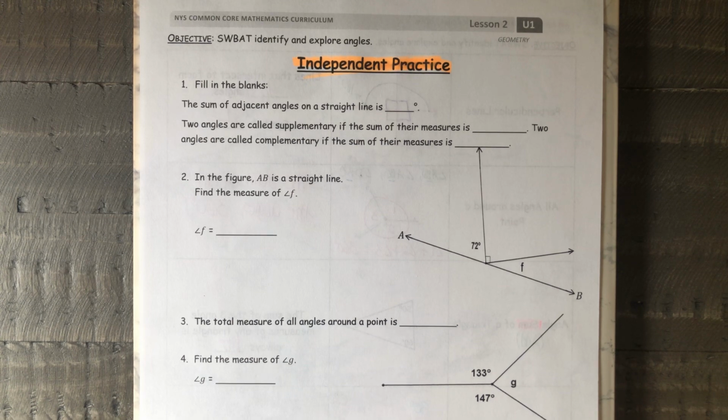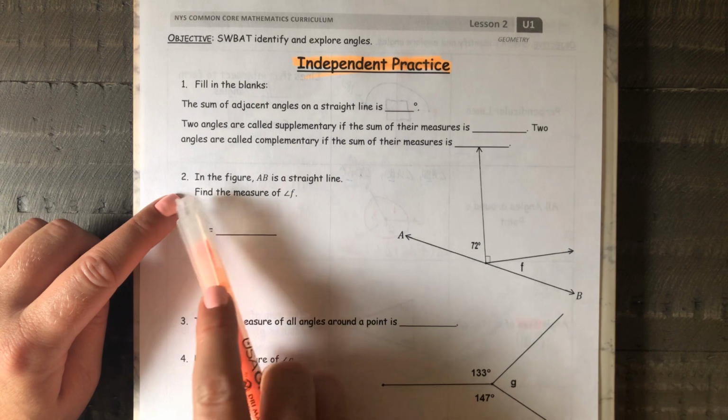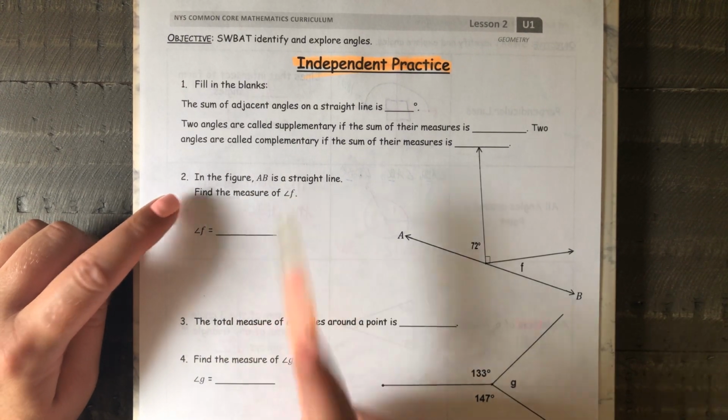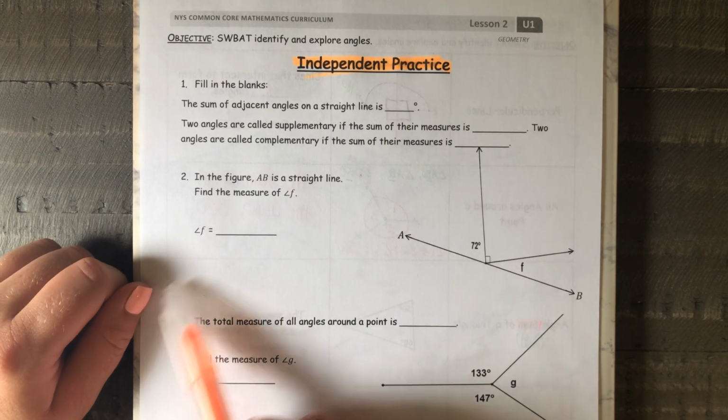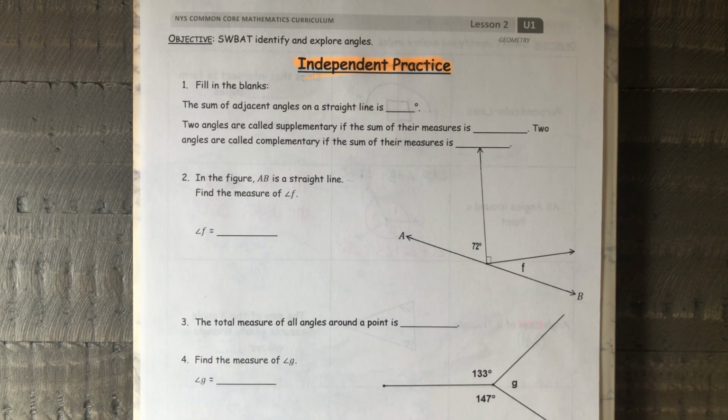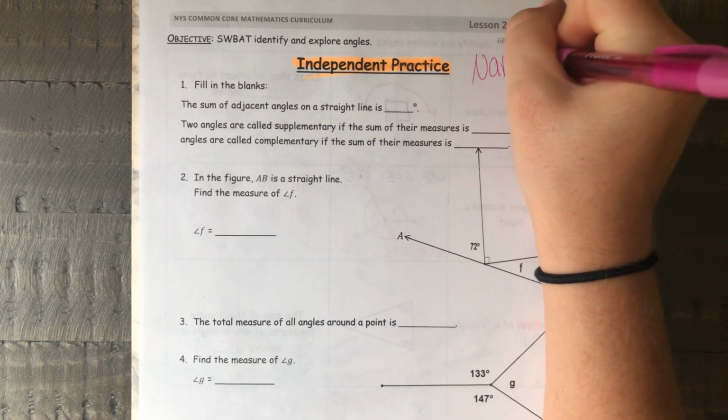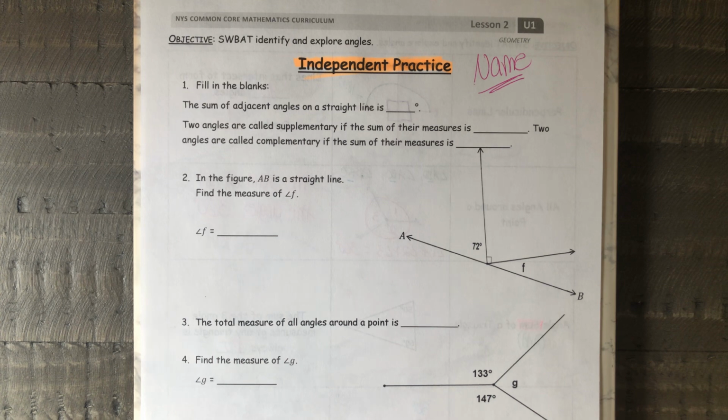So for example, number 2, I can already see it says, find the measure of angle F. If you have to do some math to get this answer, we need to see that math written down on your paper. If the numbers aren't there, if the math isn't there, we can't give you full credit. So please just make sure you are showing all work. And again, one more time, make sure your name is written at the top of every single page. Maybe you should even right now just write your name right at the top of your page to remind yourself to add it on.